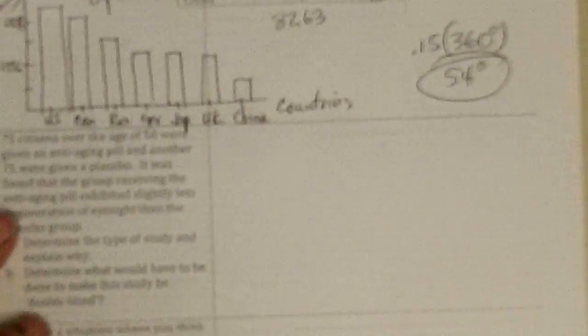Okay, number 9. This one takes a while. 9, 75 citizens over the age of 50 were given an anti-aging pill, another 75 a placebo. It was found that the group receiving the anti-aging pill exhibited slightly less degeneration of eyesight than the placebo. Determine the type of study. Well, this is experimental because you've got a control group and a treatment group.